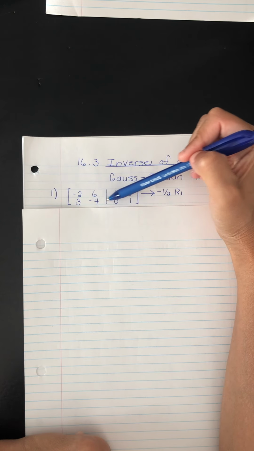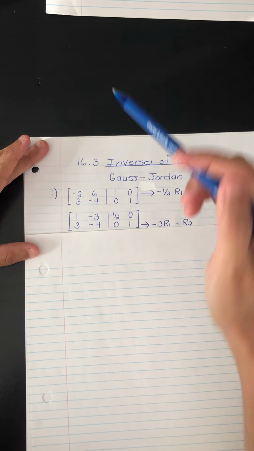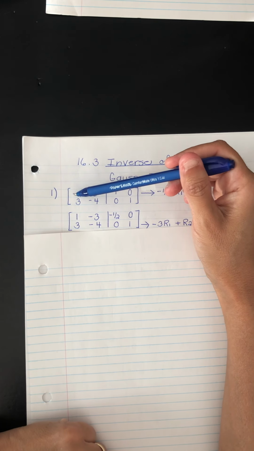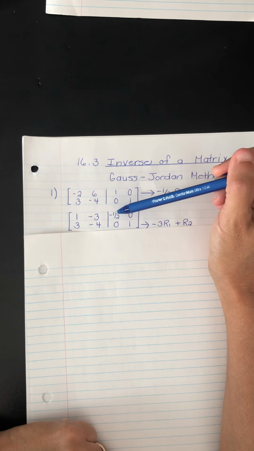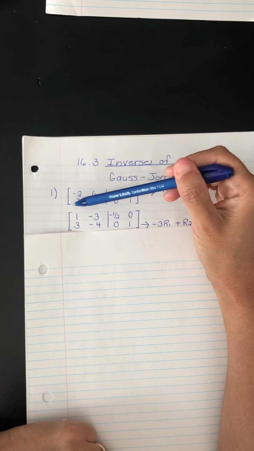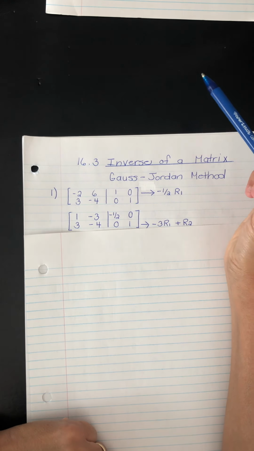We will not change the second row. Okay, so that would look like this. If we divide all of these numbers by -2, they will become these new numbers. You'll notice we did not change that second row.